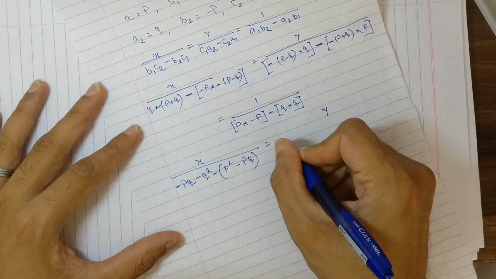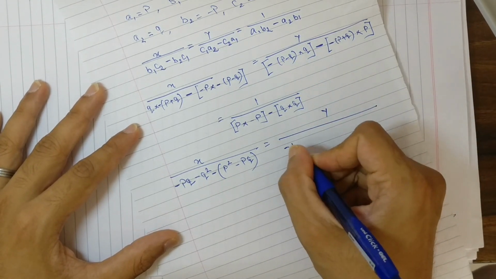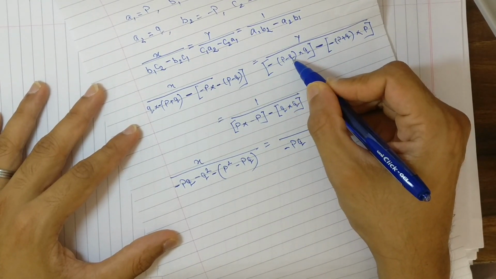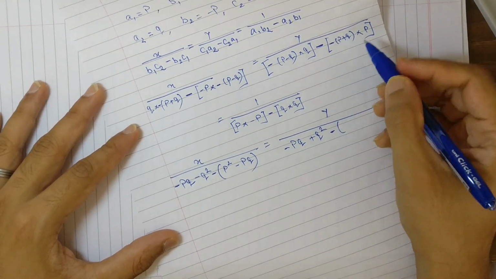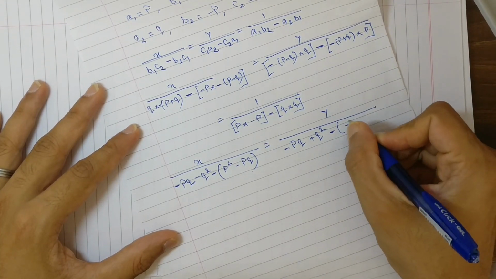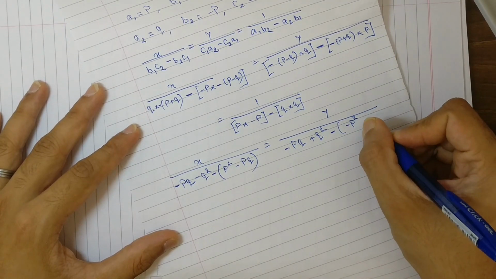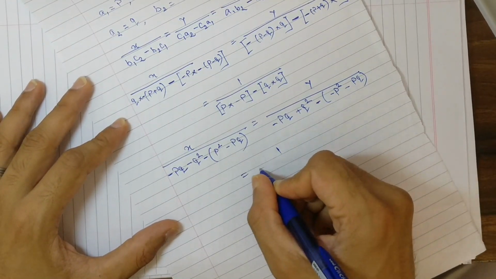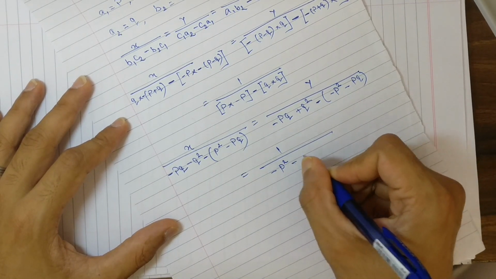Is equal to y the whole upon minus p into q is minus pq, and plus q into q is plus q square, minus bracket, minus p into p is minus p square, and minus q into p is minus pq, is equal to 1 the whole upon minus p square minus q square.